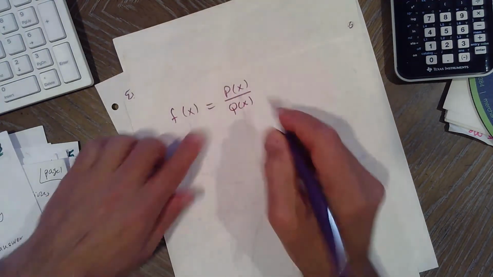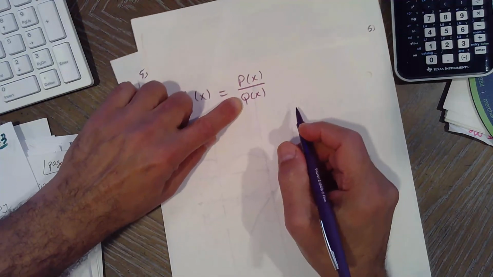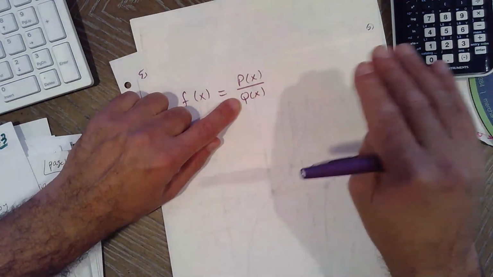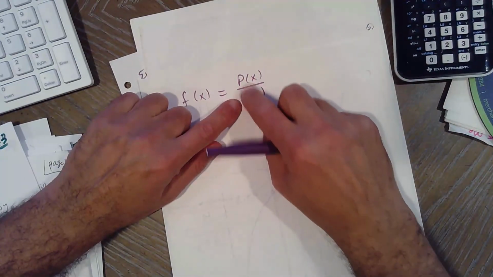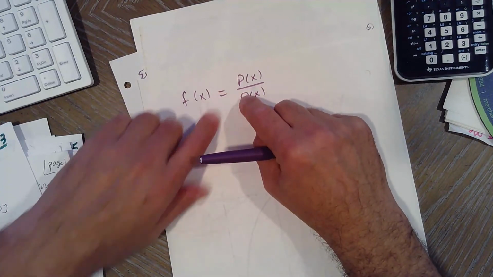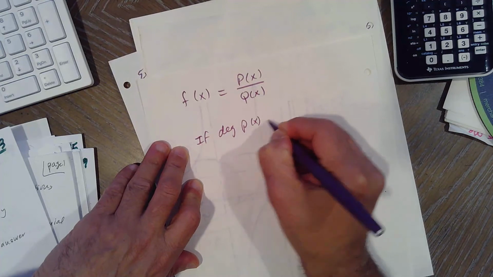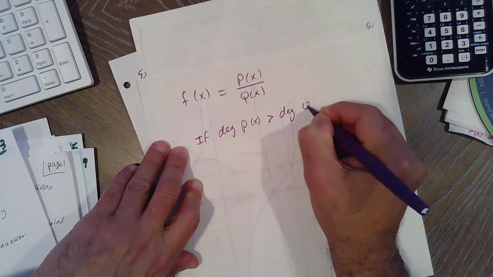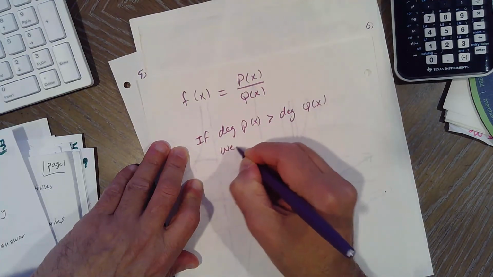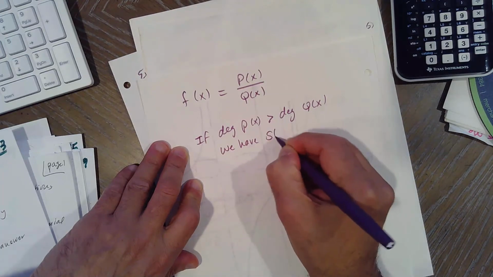We said if the degree of P is less than the degree of Q, it's the x-axis that's a horizontal asymptote. If they have the same degree, you divide their leading coefficients. And if the degree of the top is greater than the degree of the bottom, then we have a slant or oblique asymptote.